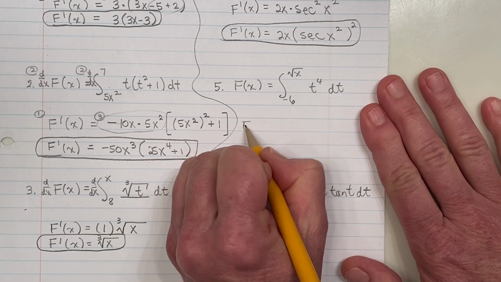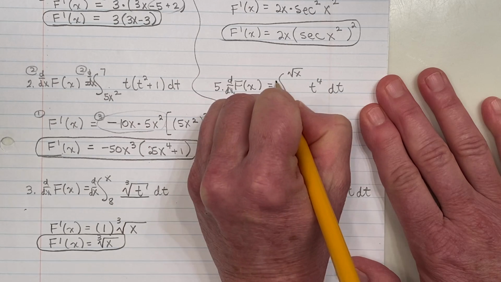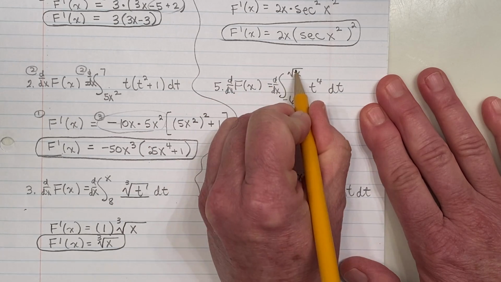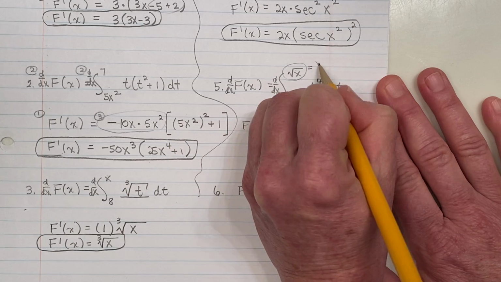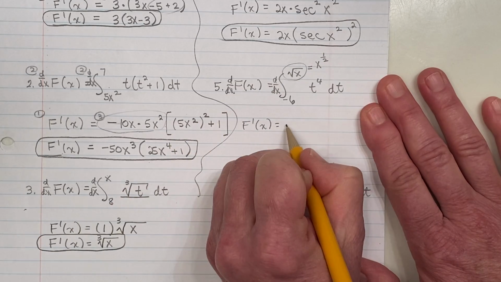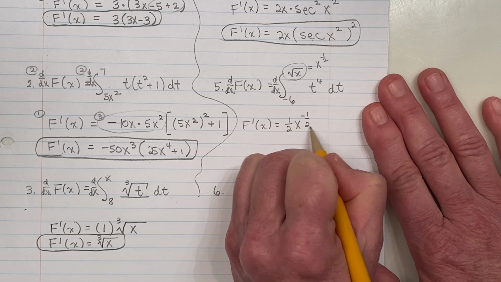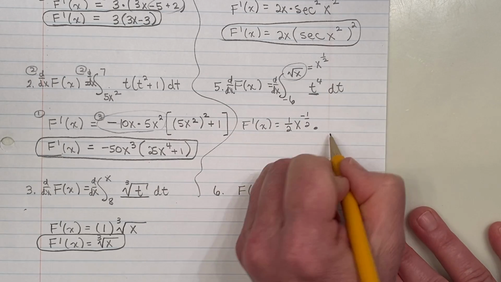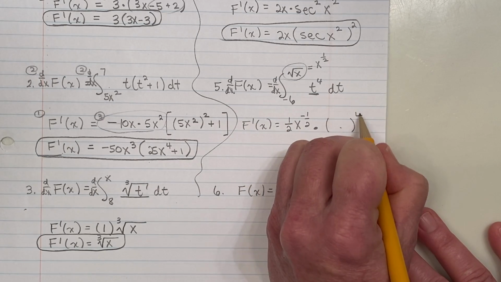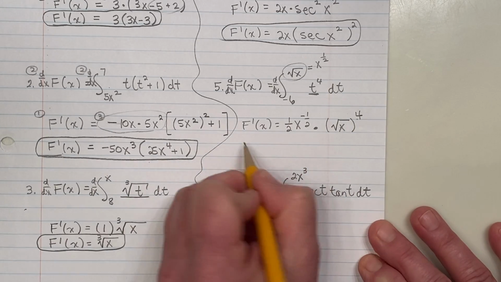5. Limits are good, don't need a negative. Derivative of square root of x, remembering that square root of x is x to the 1/2 and using the power rule. And the integrand is t to the 4th, so everywhere you see t, I'm making a parenthesis, putting the 4 power on the outside, and I'm going to put in square root of x.